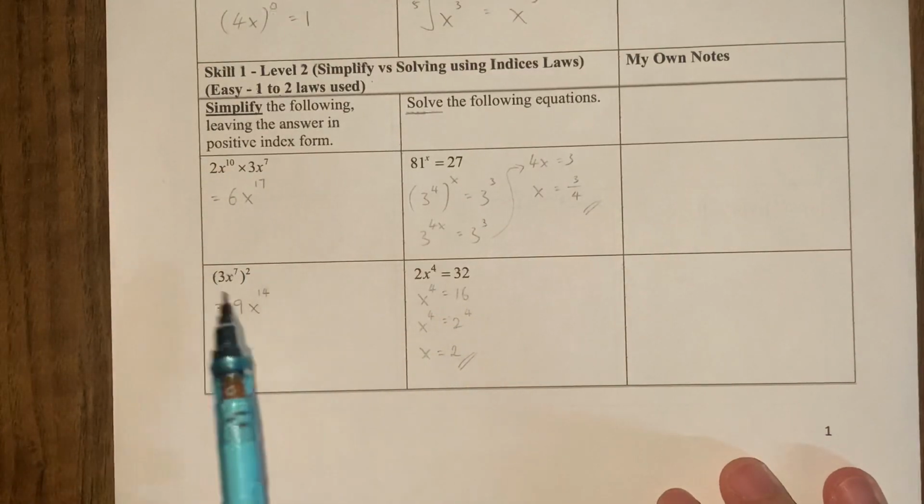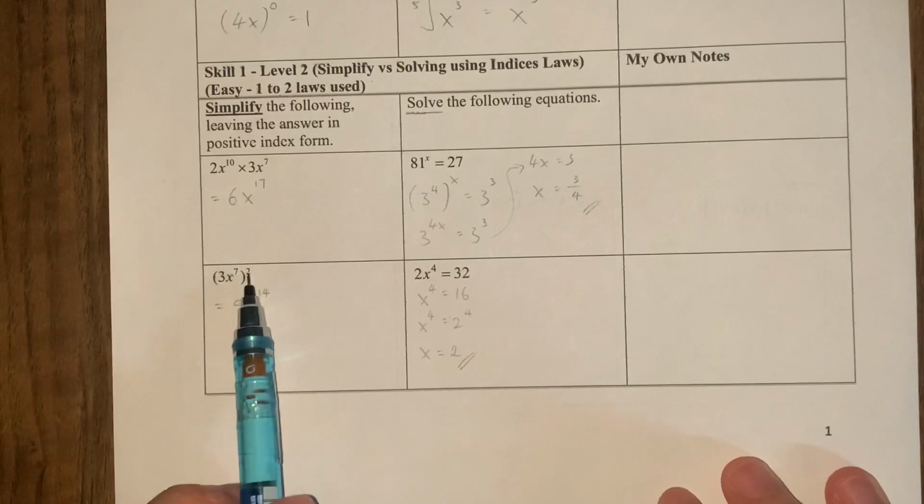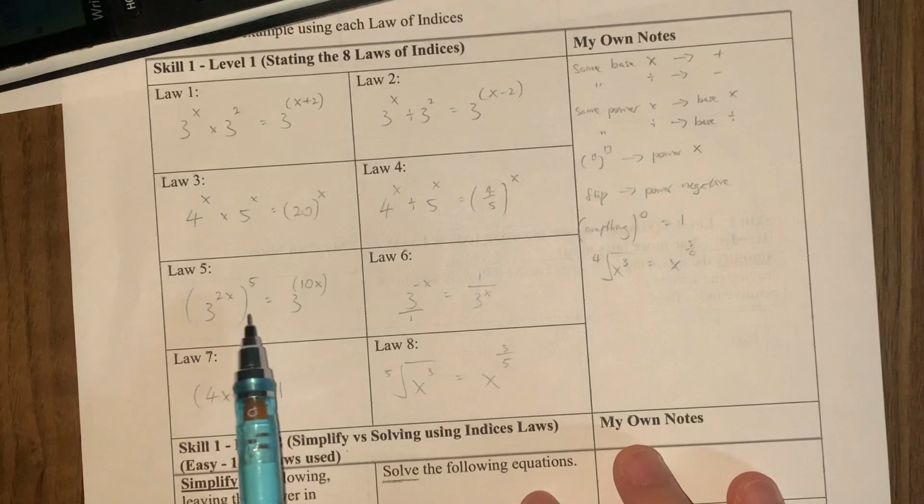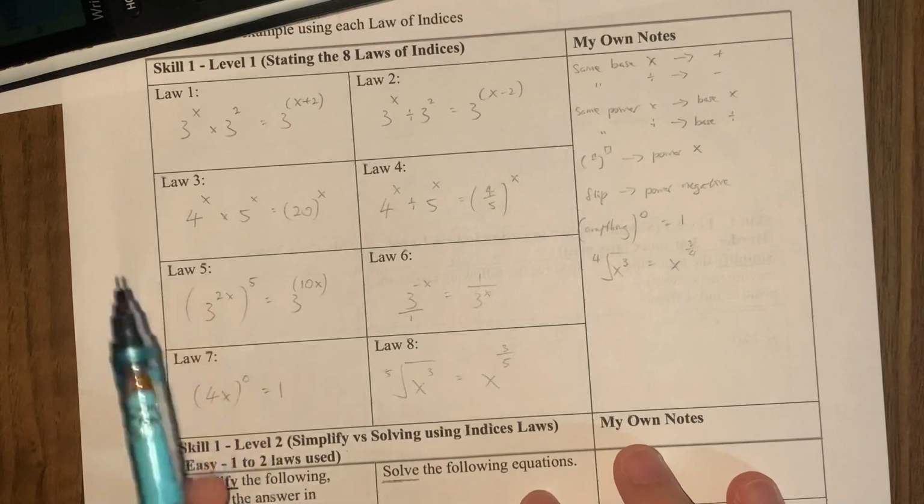So let's do this one. So this one will be a bracket power situation. So I'm using this law, right? The bracket power.